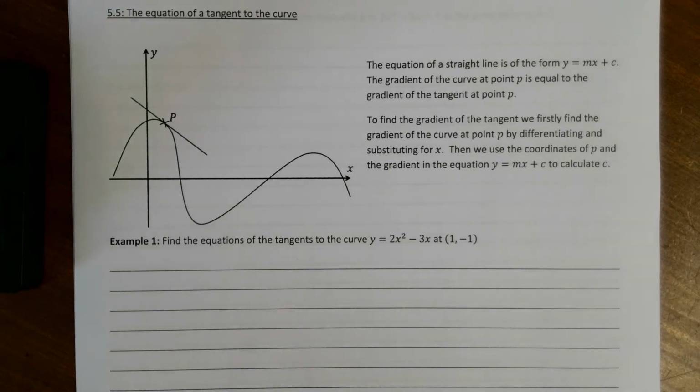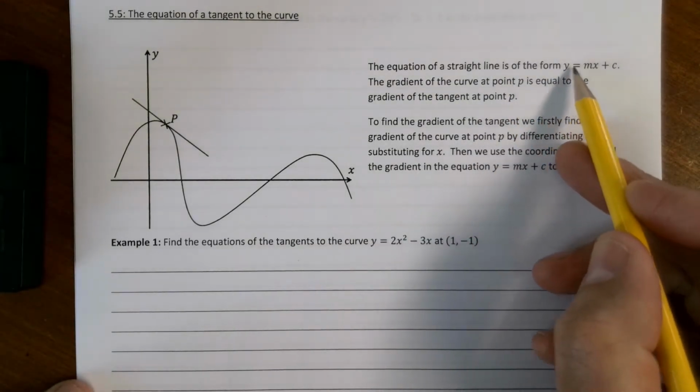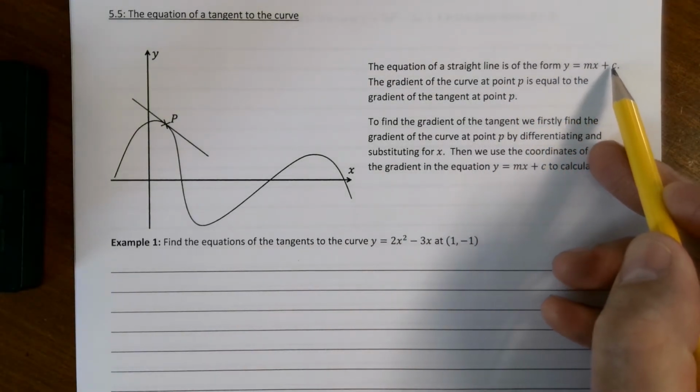This is GCSE Further Maths Pure. We're looking at differentiation, and now we're going to look at the equation of a tangent to the curve. So the equation of a straight line is of the form y equals mx plus c. You should remember that from a couple of years back.